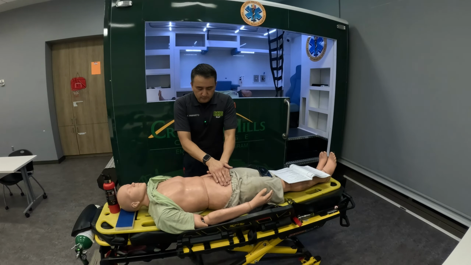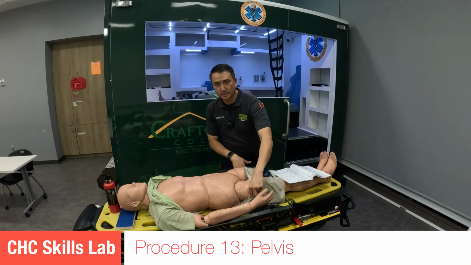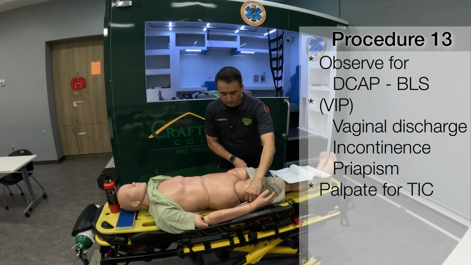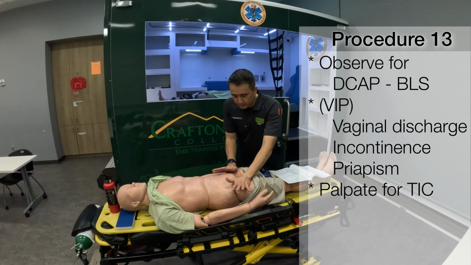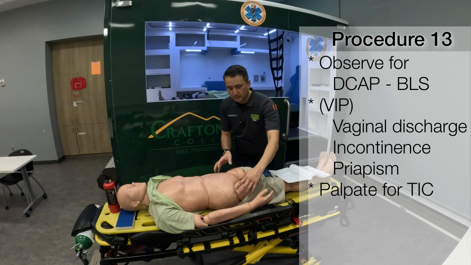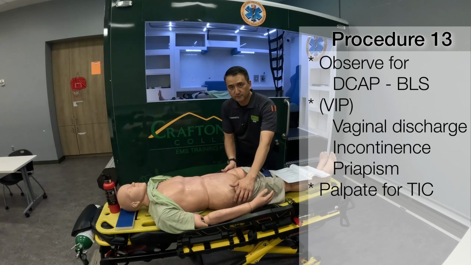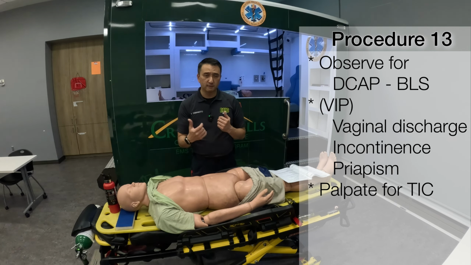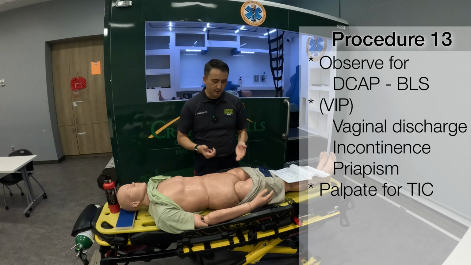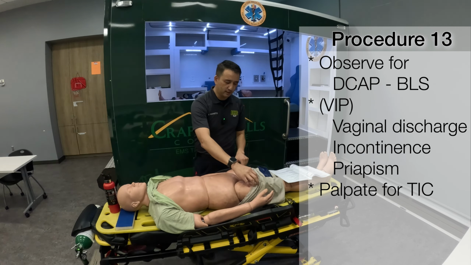Now, the pelvis. You're going to expose and observe the pelvis for DCAP-BLS. You're also going to palpate for TIC using anterior to posterior, lateral to medial motion on the bony part of the hip for any stability issues there. You're also going to check for VIP: vaginal bleeding or discharge, incontinence, or priapism.